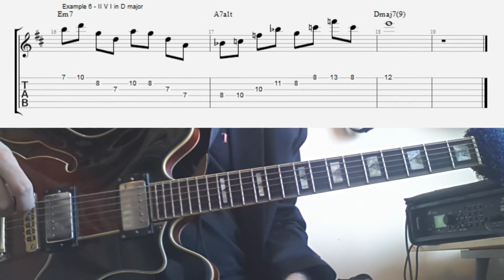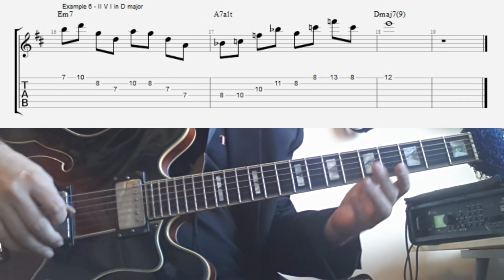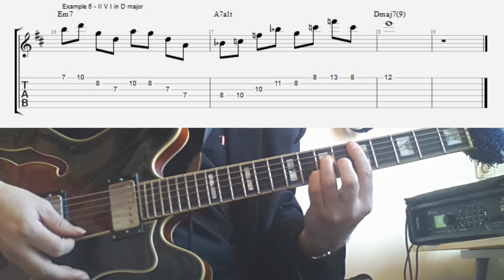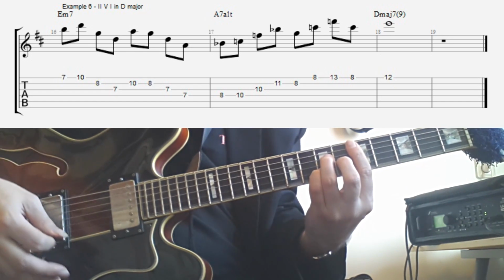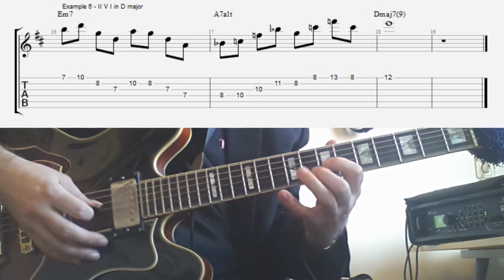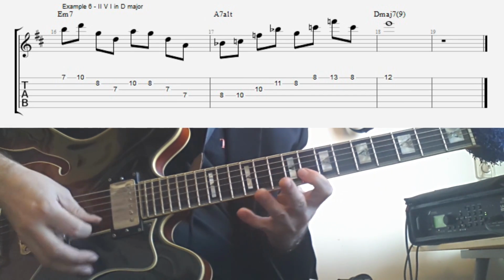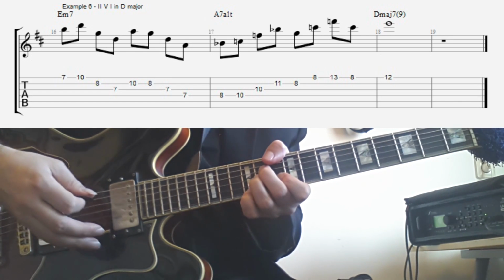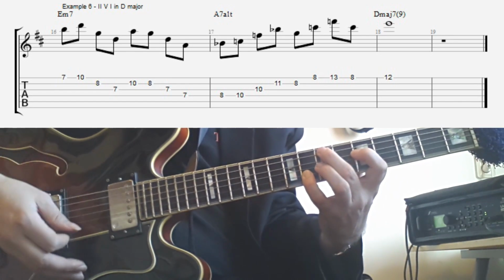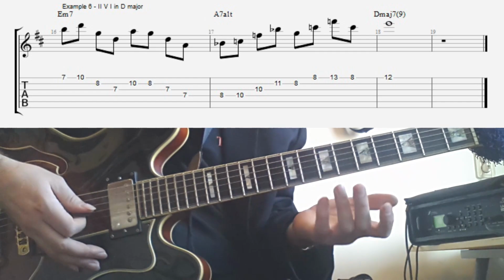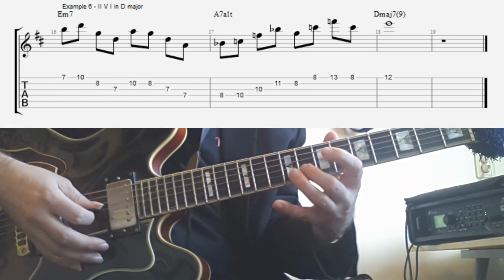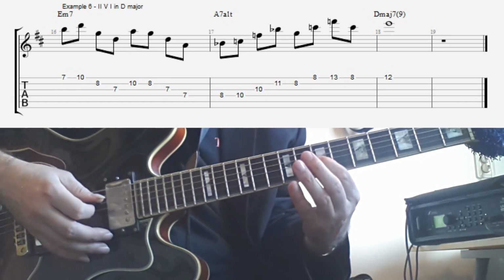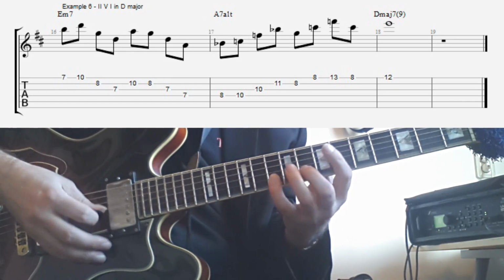The third example is a 2-5-1 in the key of D major. So that sounds like this, and here's the line. And so on the E minor, basically E minor pentatonic. This is a G major triad, which is of course in there, followed by a D sus.